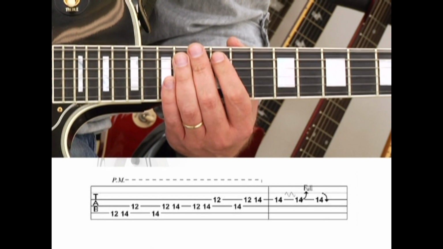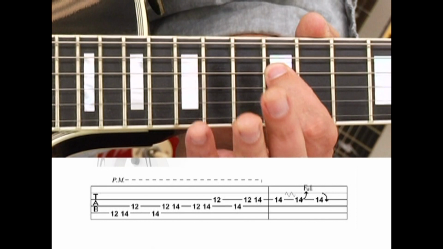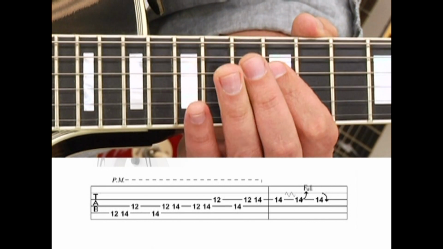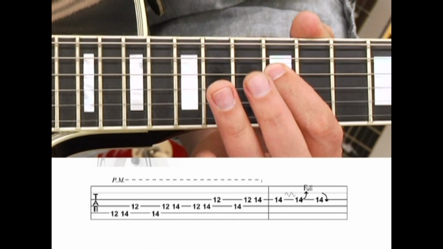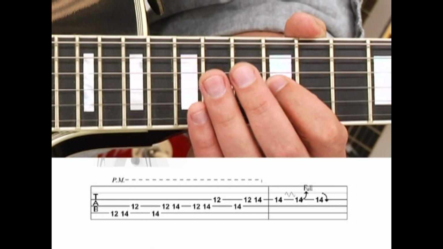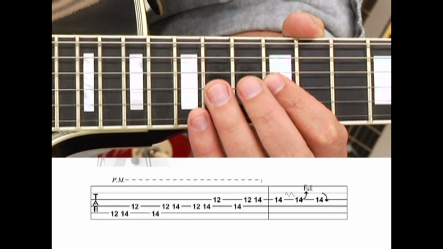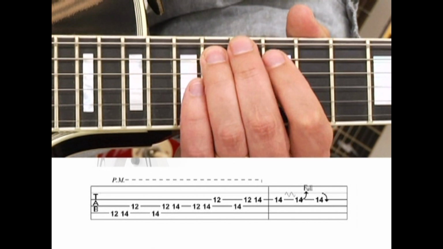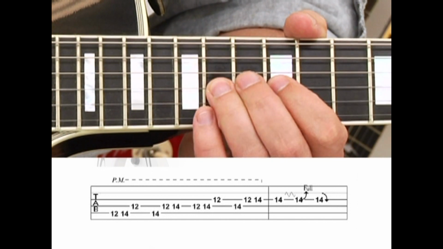Start on the 5th string 12, 14 to 4th string 12, back to the 5th string 14 to 4th string 12, 14, back to 12, 14, up to the 3rd string 12, back to the 4th string 14, to 3rd string 12, 14, and that'll end the triplet run. 1 and a, 2 and a, 3 and a, 4 and a.